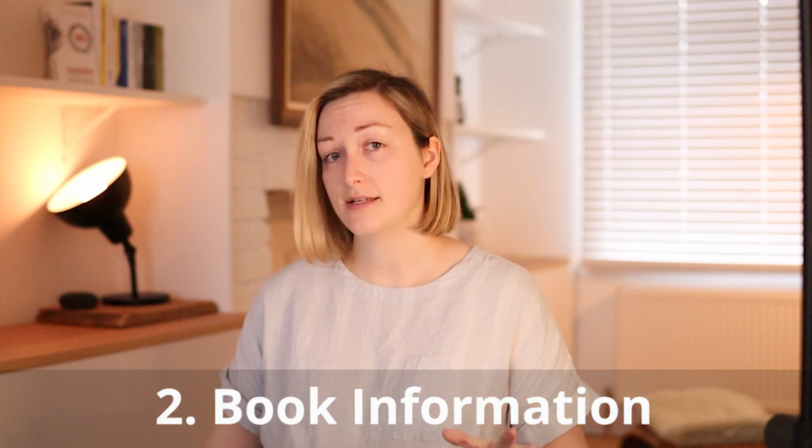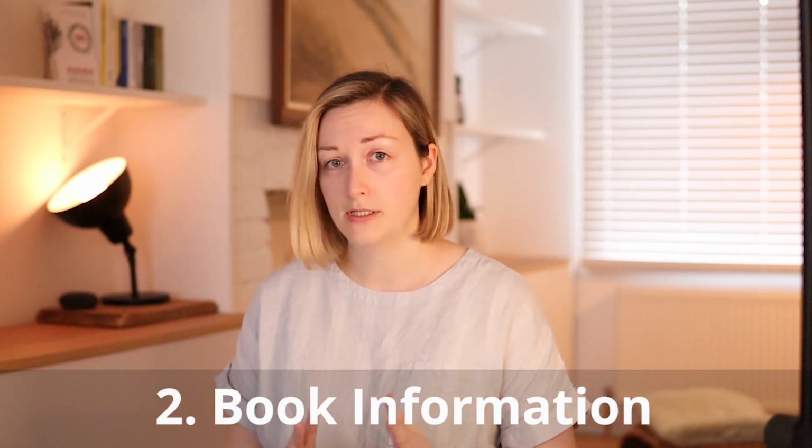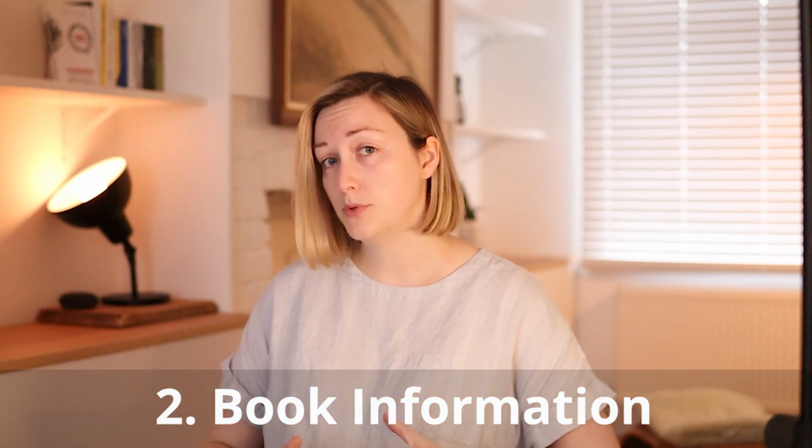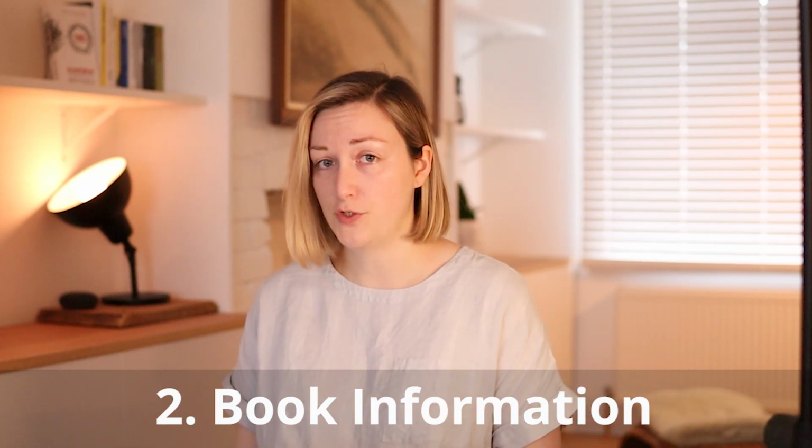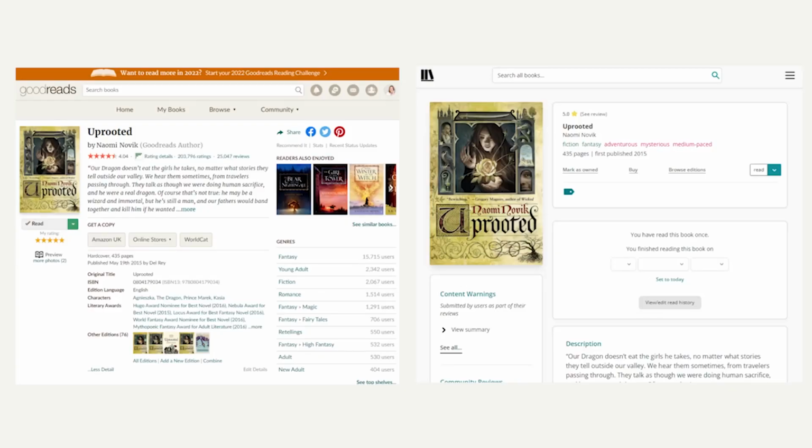Okay, so tracking aside, let's have a look at book information. Both websites give you really good book information, but they differ in a few ways. Let's compare by searching for the same book and pulling up its page.